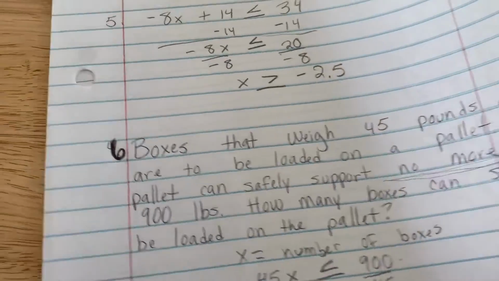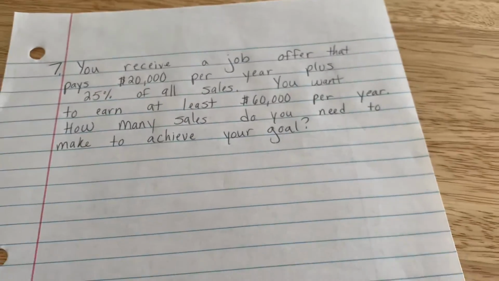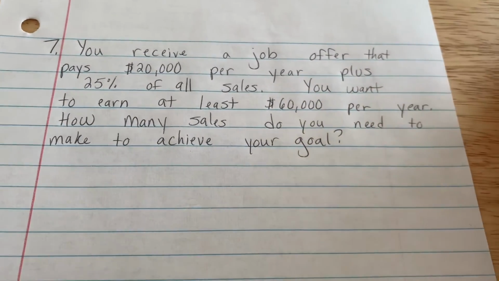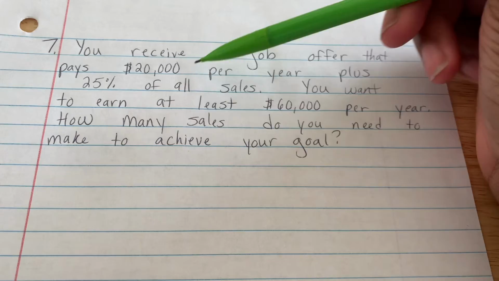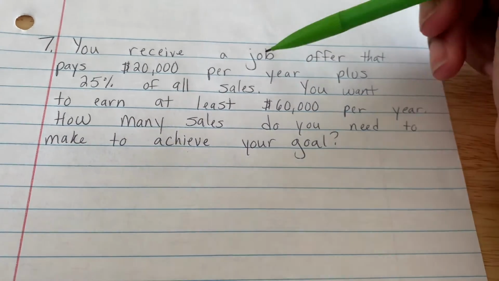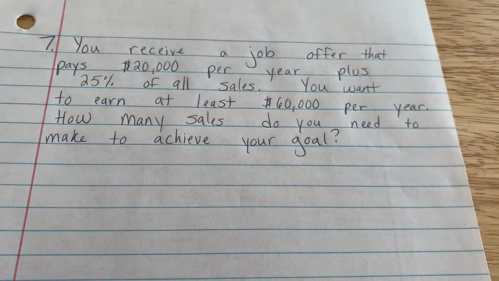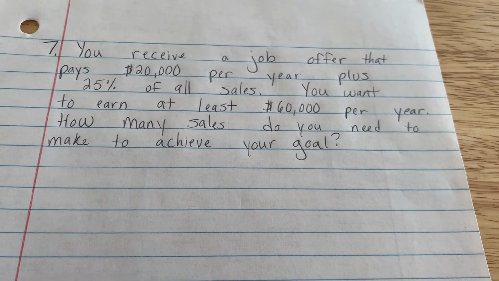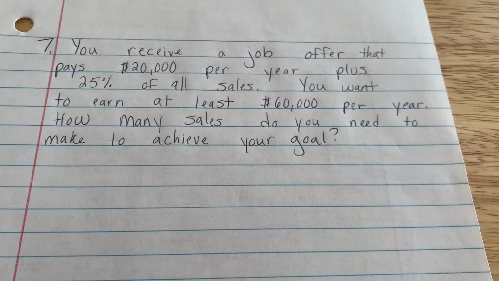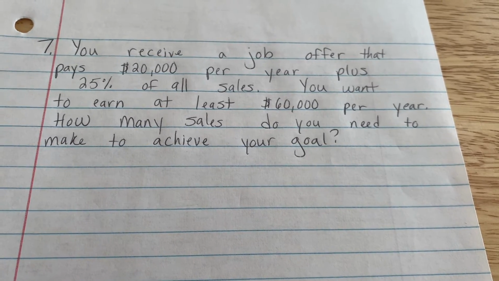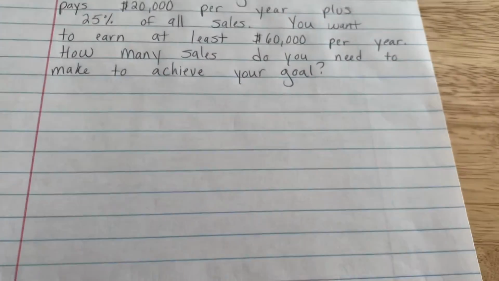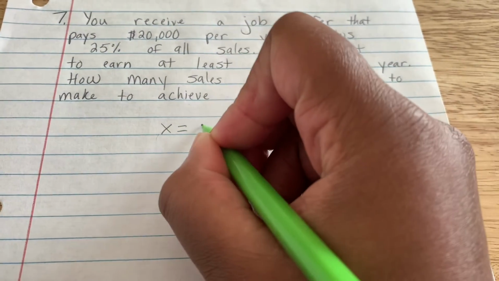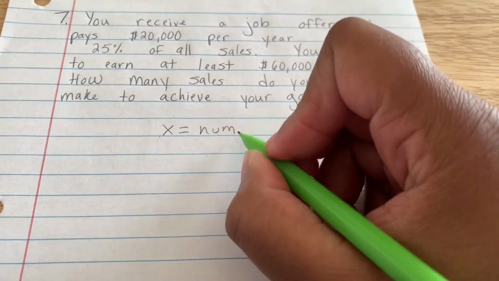Okay. And let's look at one more problem. Number 7. You receive a job offer that pays $20,000 per year, plus 25% of all sales. You want to earn at least $60,000 a year. How many sales do you need to achieve the goal? Okay, so again, let's define a variable. Let's have X be our number of sales.